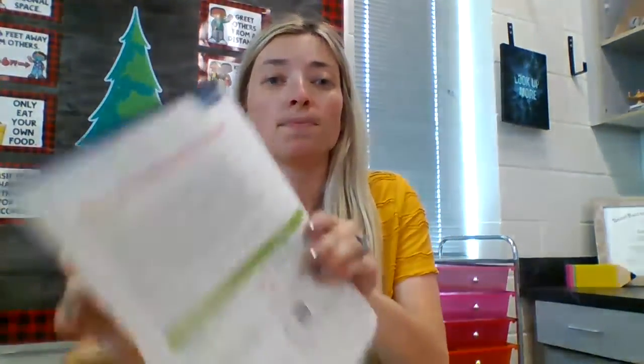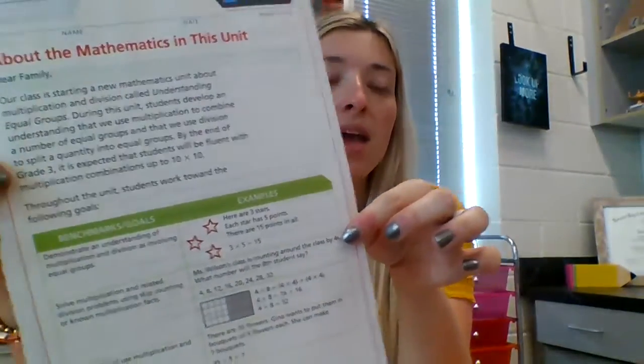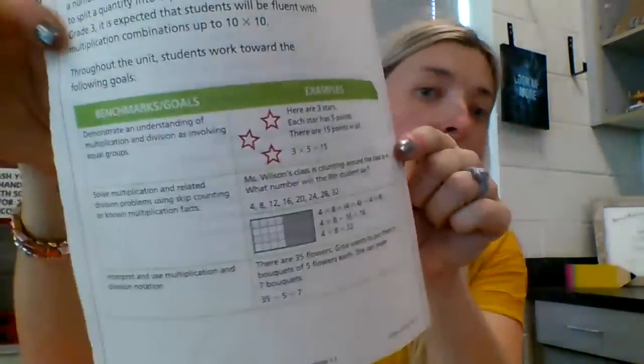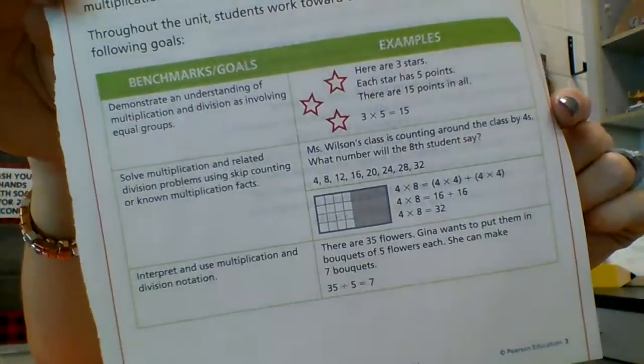And the next thing I'm going to hold up is the family letter, and the kids will actually be bringing these home with them, about our unit. And this is a really good place to pause here to get an overview of the unit.